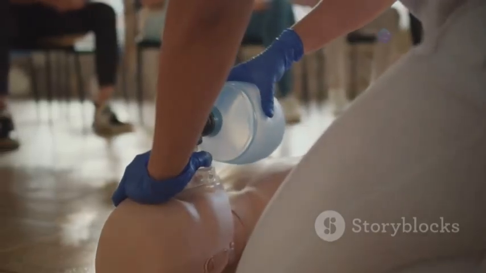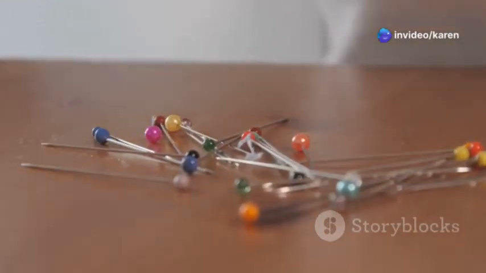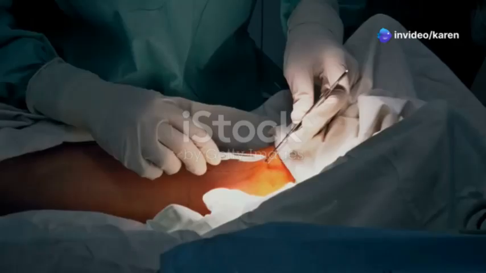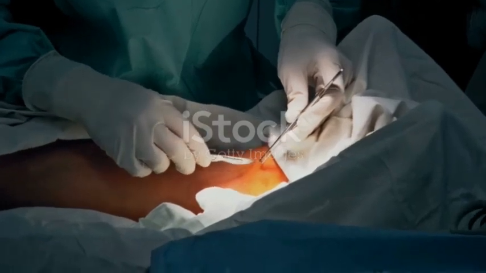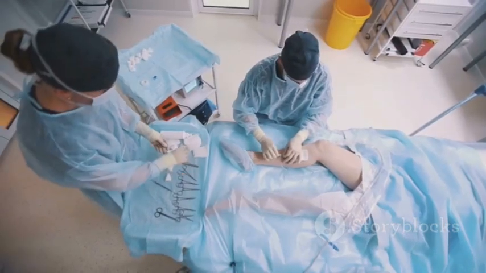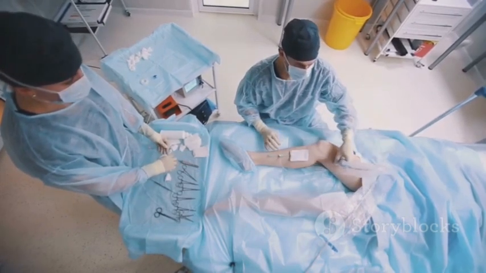Furthermore, students should be knowledgeable about different suturing techniques. They should be aware of the various types of sutures and needles. They should also know the appropriate selection and usage for different surgical procedures. This comprehensive knowledge is crucial for perioperative nurses to ensure patient safety and positive surgical outcomes.